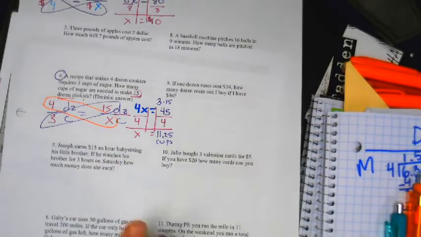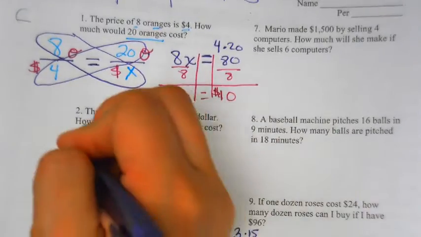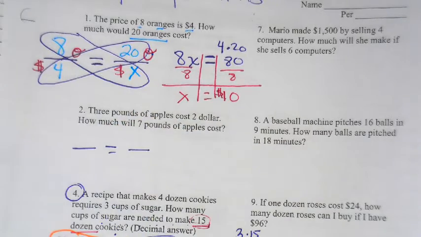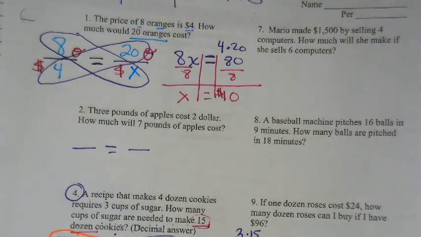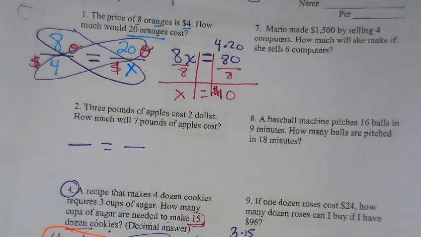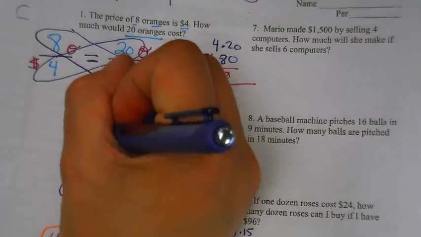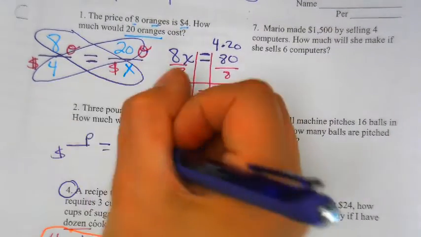All right, go back to number 2. Can everybody start by writing the proportion? I miscounted. My bad. Happens to the best of us. Okay, did you write the proportion for number 2? So what are the 2 things we're talking about? Pounds and money. I'm going to put P for pounds and $ for money.